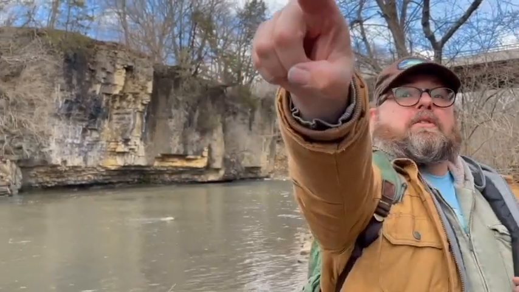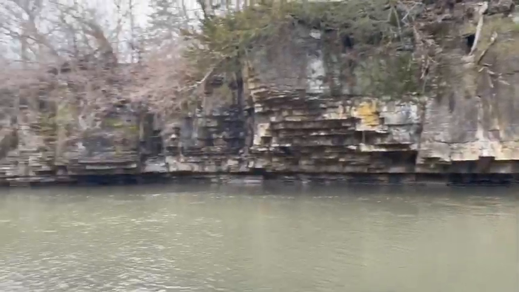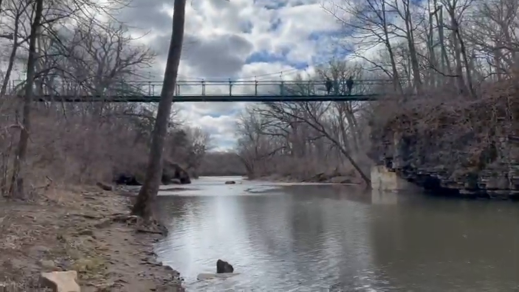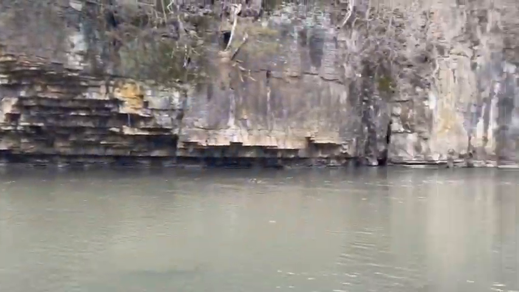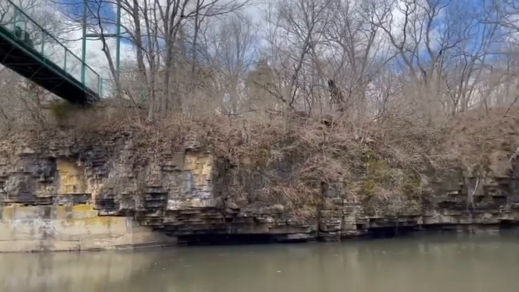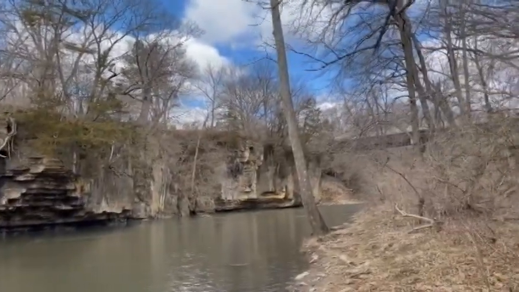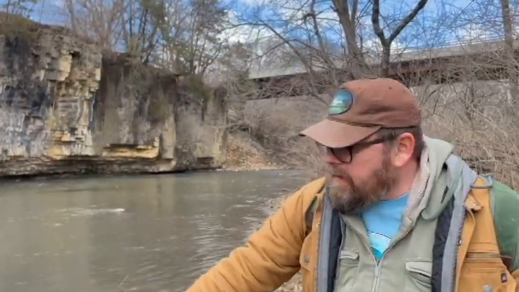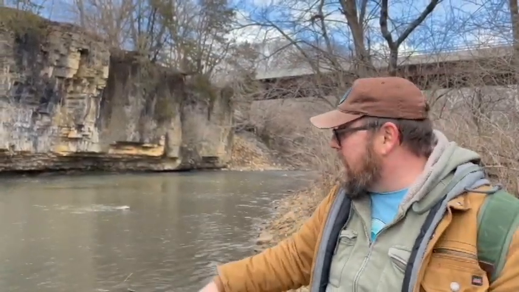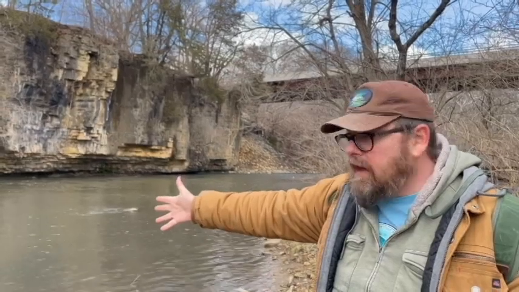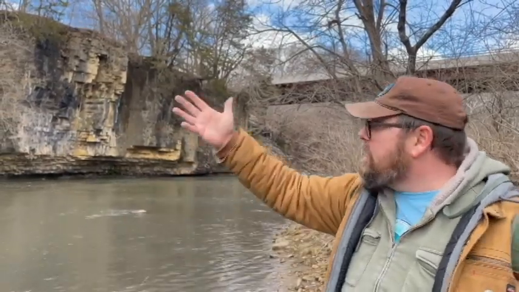Okay, this is Rock Creek. We are near where it empties into the Kankakee River, which you can see right in the distance. What I want to talk about here are these walls you see. They look almost like a mason did them, but they didn't. This is completely natural. But this creek, even when it's high like it is now, as you can see by how it's flowing, it's not flowing very fast. It could not have carved this valley.